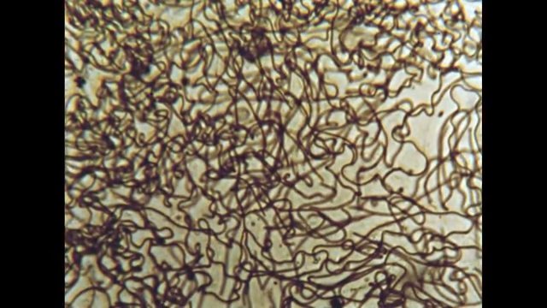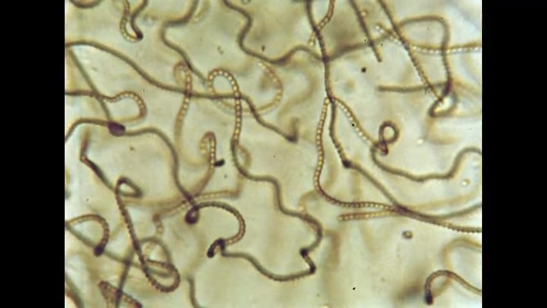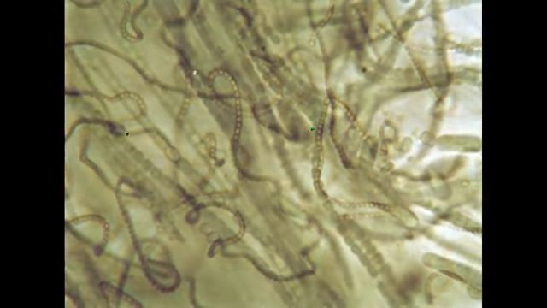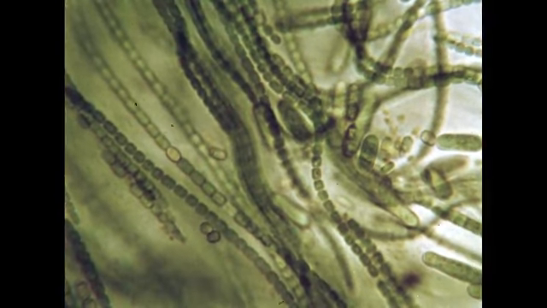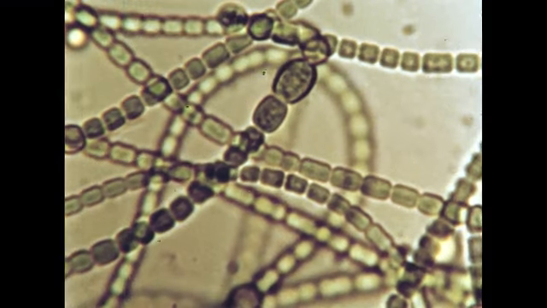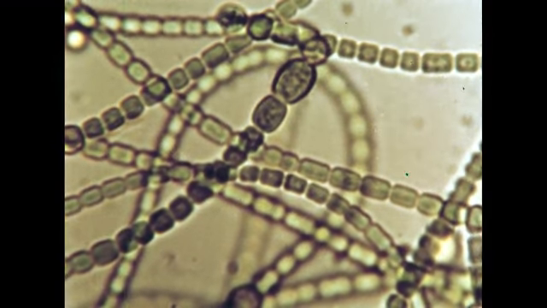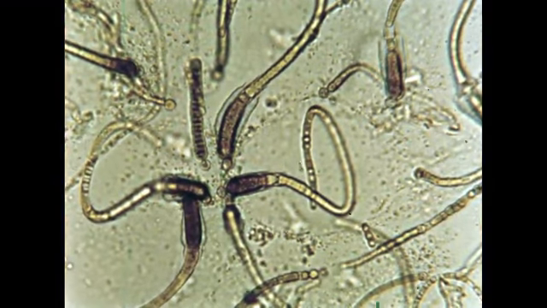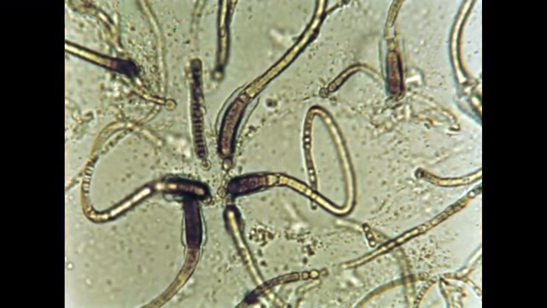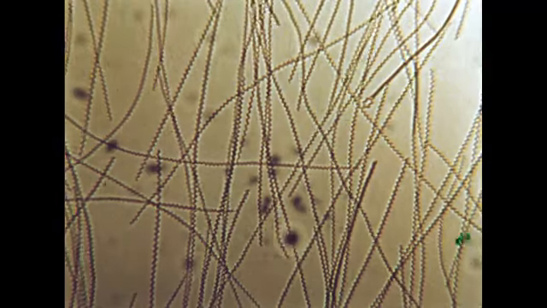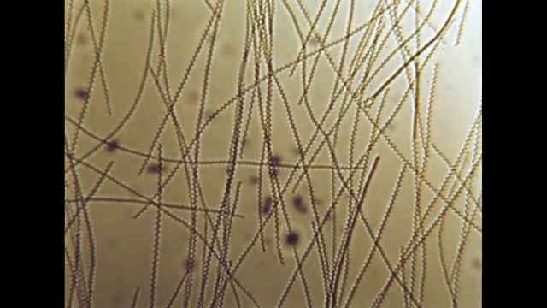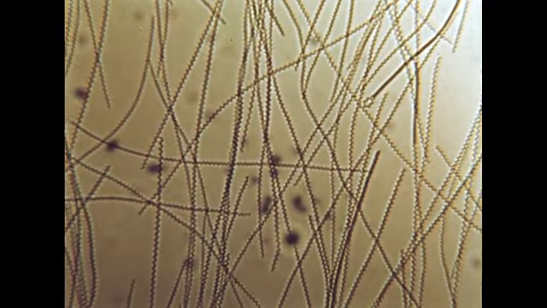Many blue-green algae are filamentous, for example, Nostoc. Cylindrospermum. And Gloeotrichia. Notice the movement of this blue-green alga, Spirulina. It rotates on its axis, twists, and turns, but how this movement is accomplished is as yet unexplained.